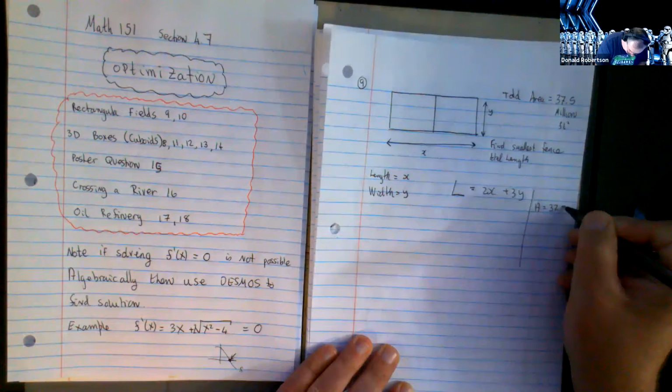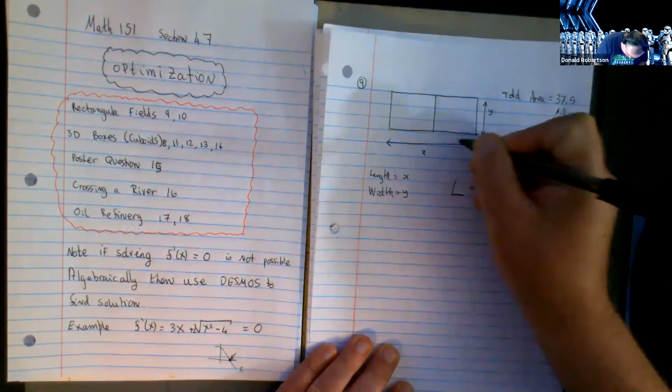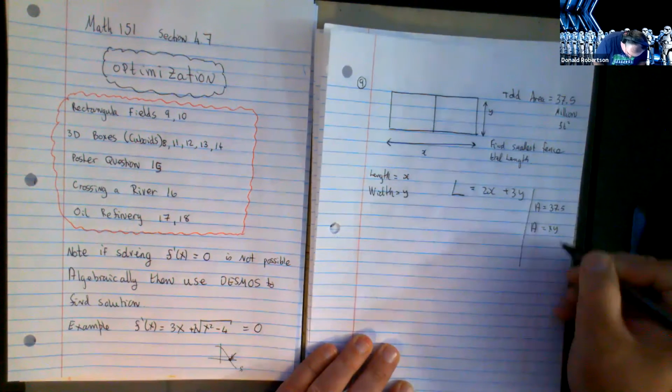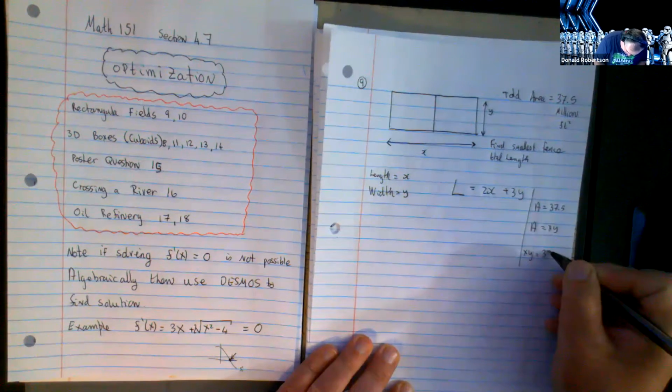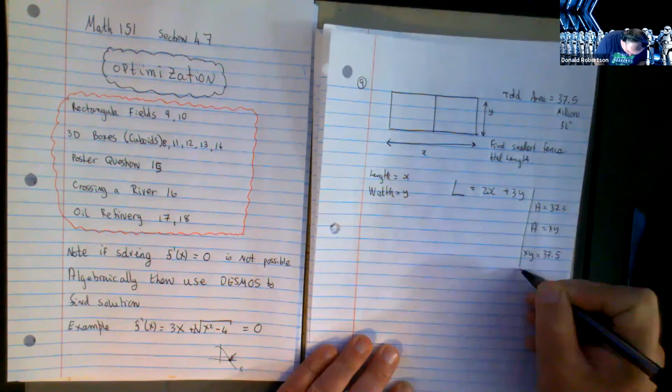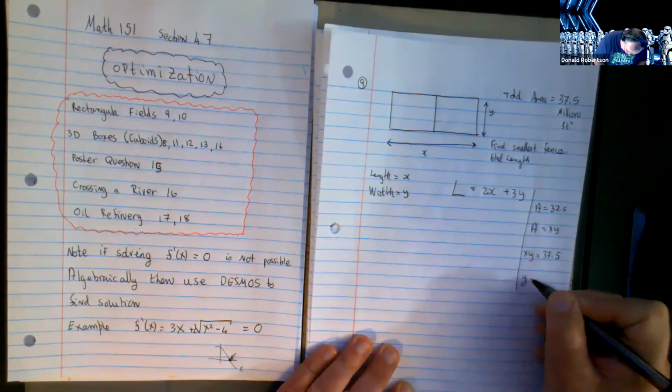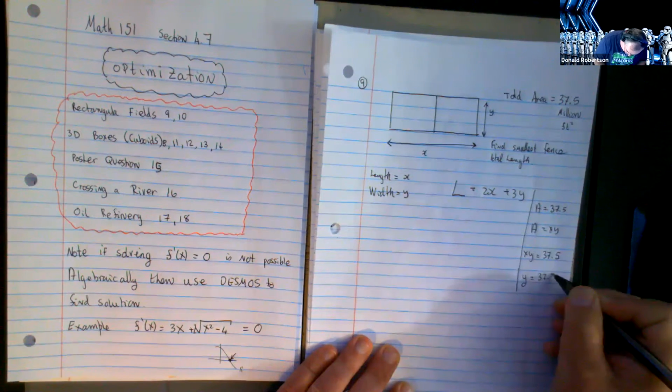That the area of that rectangle is xy. So what you've really been told is xy is 37.5. And what that allows us to do is to find out what y is in terms of x.